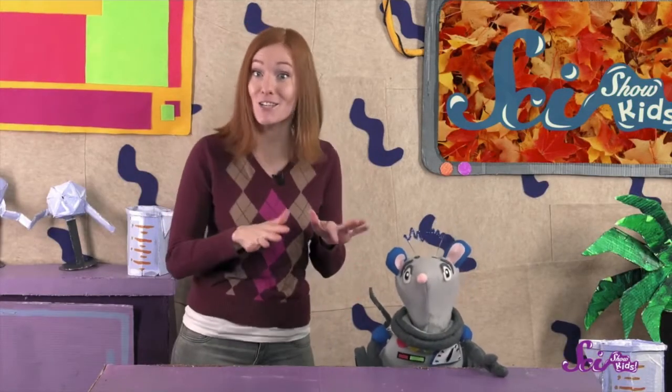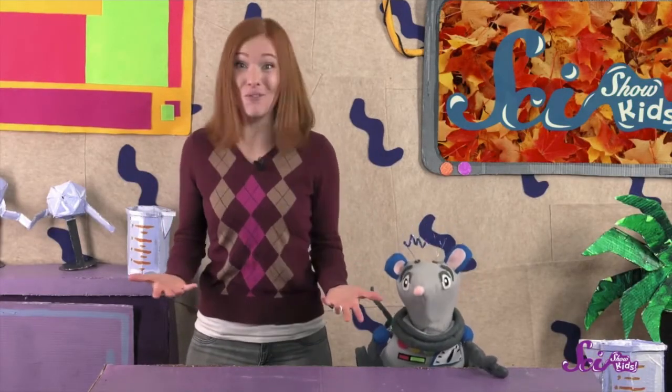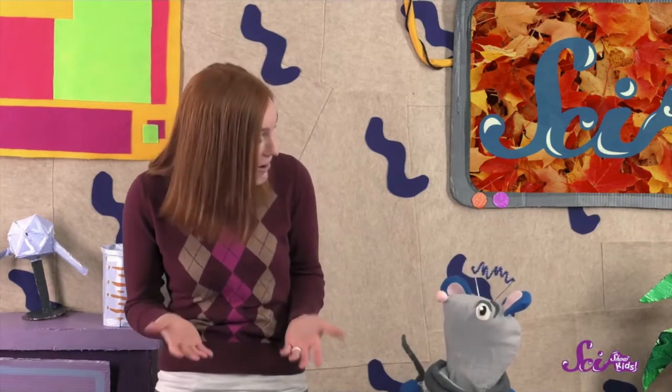Great question, Squeaks. What about the leaves that have fallen to the ground? Are they living or non-living? Those leaves on the ground, even the brown dead ones, were part of a living thing, the tree. So biologists say that we still call them living things.